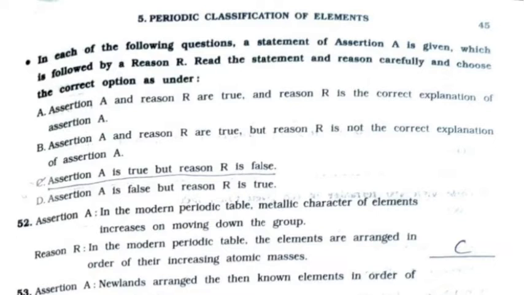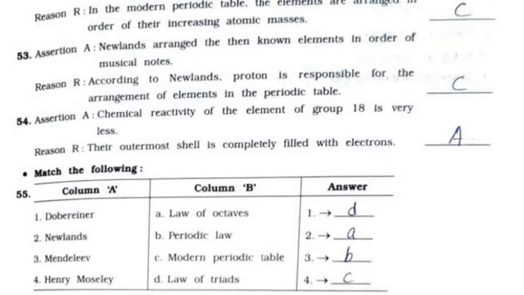Next are the MCQs. For that 52nd answer is C, 53rd is again C and 54th is option number A. Now match the following. First one Dobereiner, it's option number D, law of triads. Second Newlands, it's option number A, law of octaves. Third Mendeleev's, it's option number B, periodic law. And fourth Henry Moseley, it's option number C, modern periodic table.